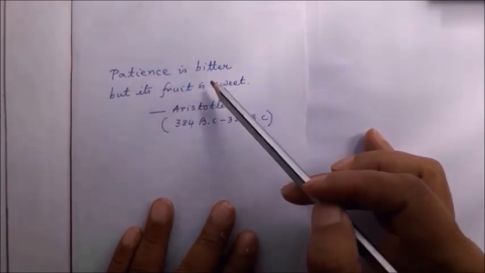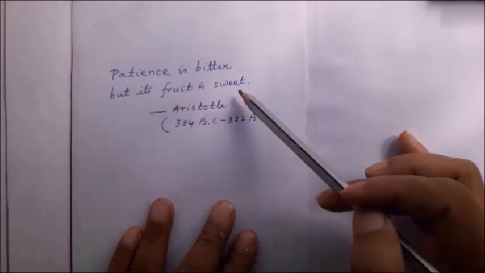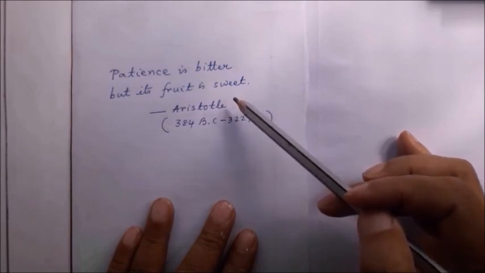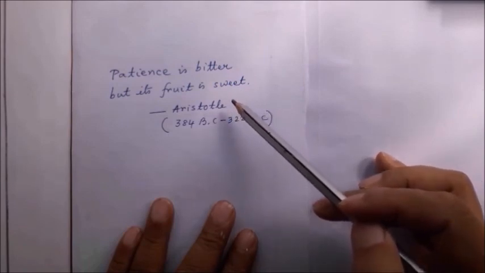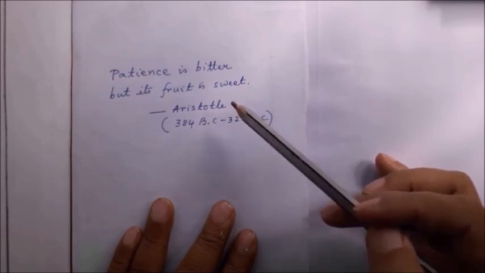Patience is bitter, but its fruit is sweet. Only people who are patient, who are devoted, who are sincere can flourish in our subject, which is called physics.